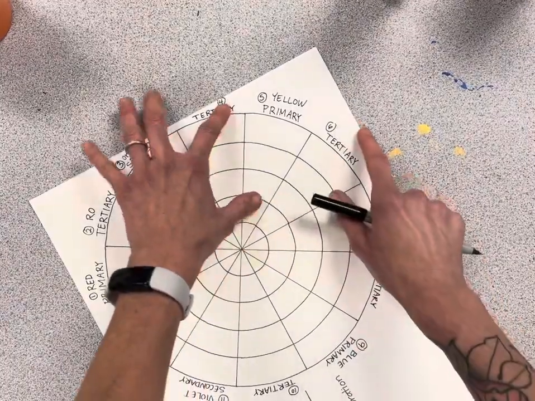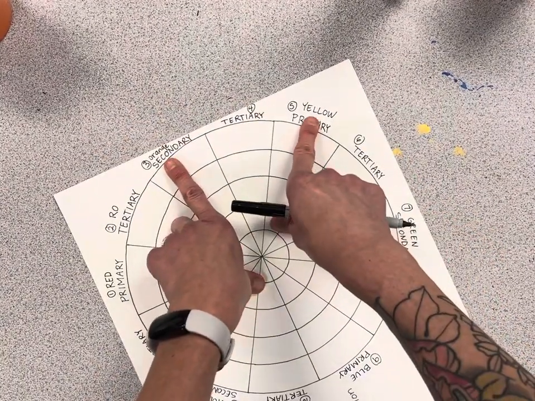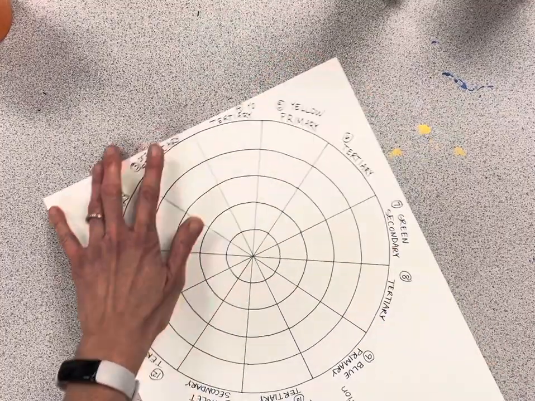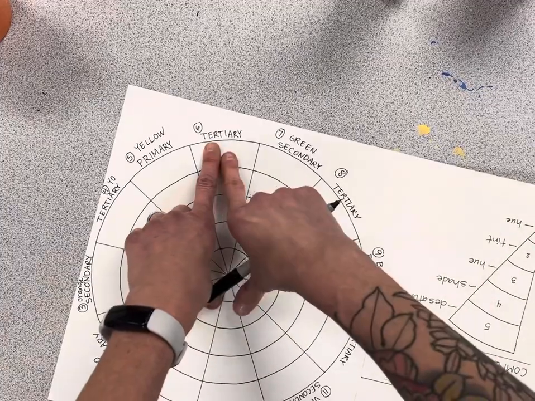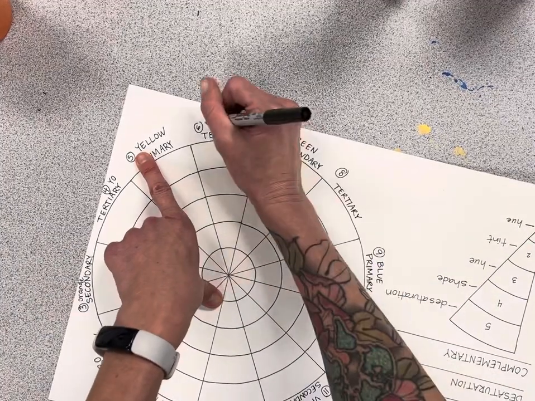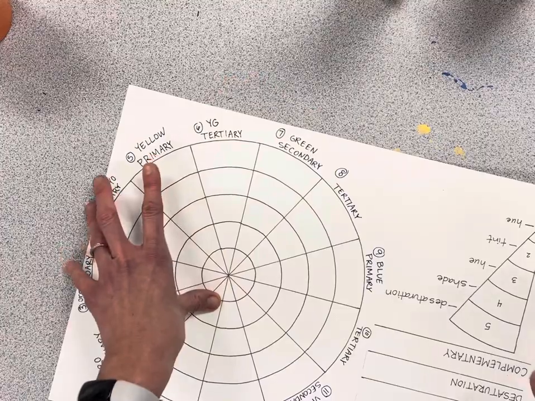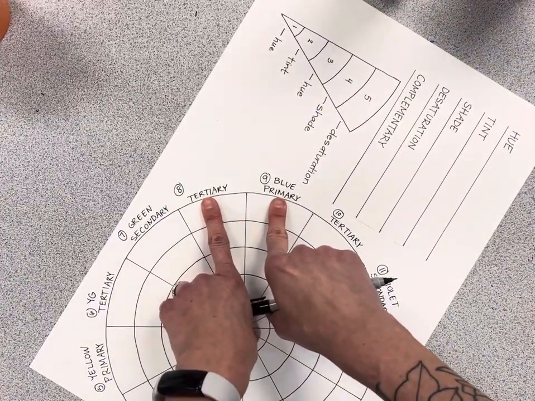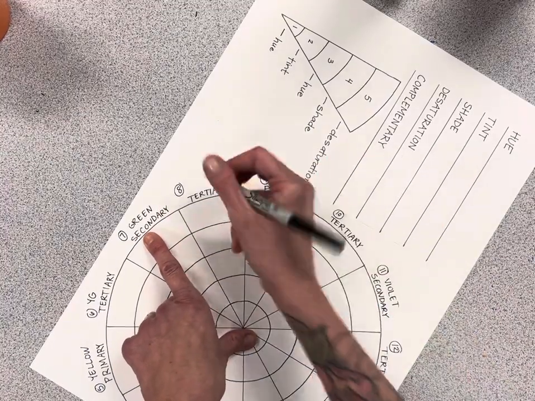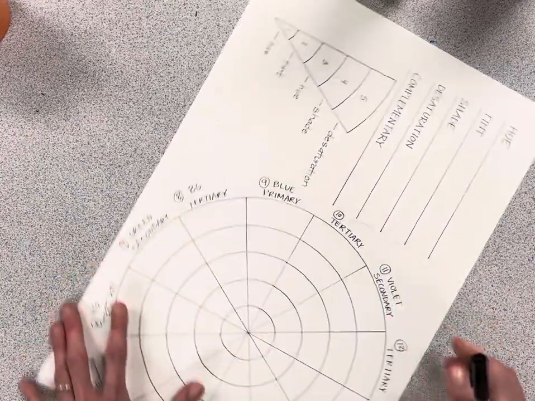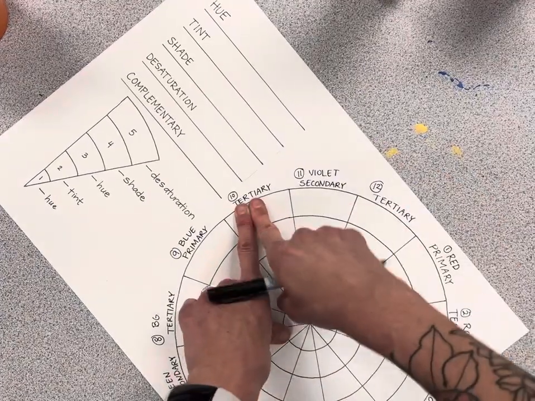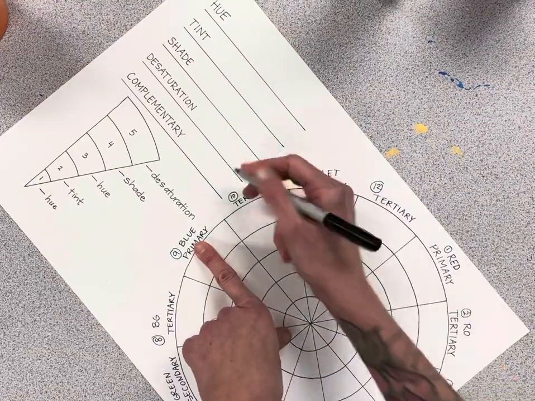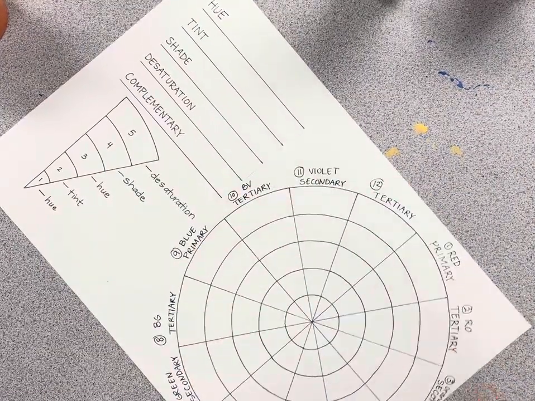Number 4, the tertiary would be orange plus yellow, but we list our primary color first. So that is YO for yellow, orange. Number 6, the tertiary is yellow plus green. So that's YG, yellow, green. Number 8 is a mixture of the primary color blue plus the secondary color green, BG, blue, green. Number 10, that tertiary color is a mixture of blue plus violet, BV, primary plus secondary.